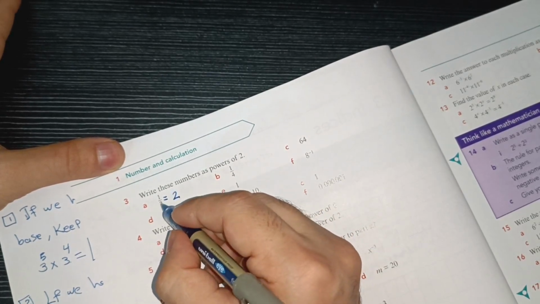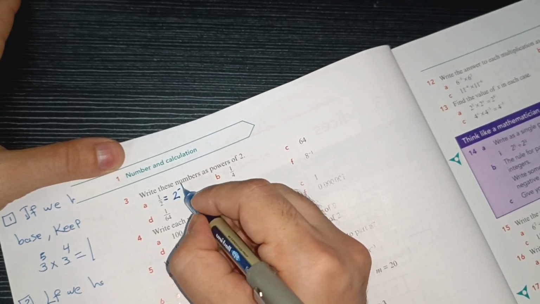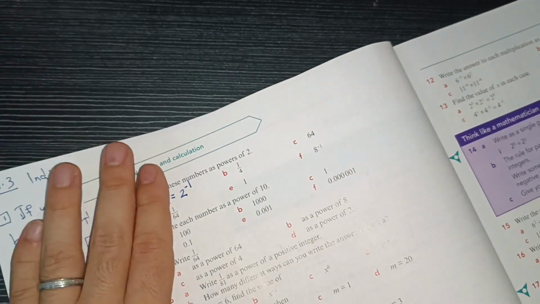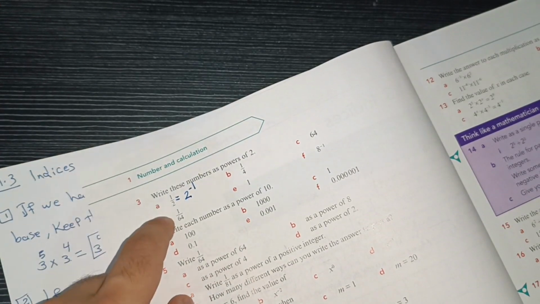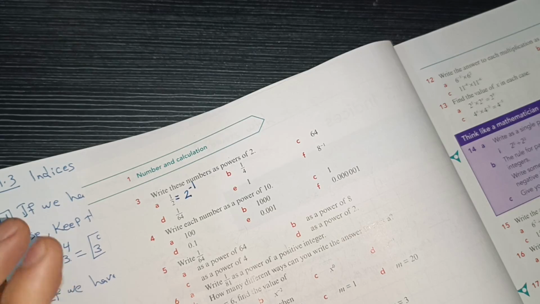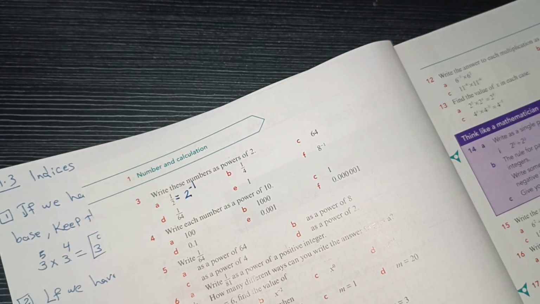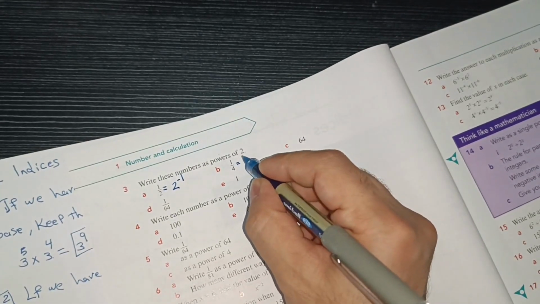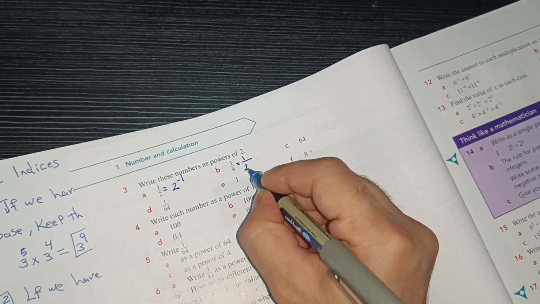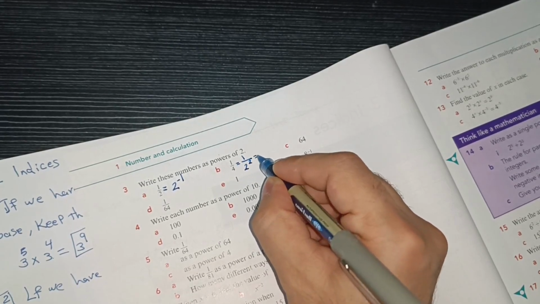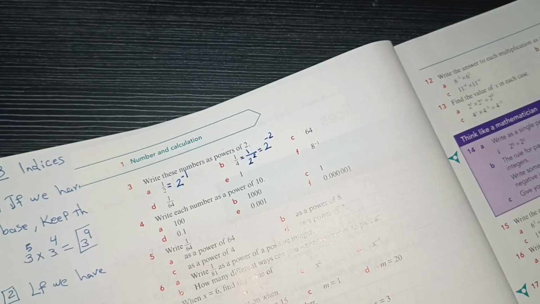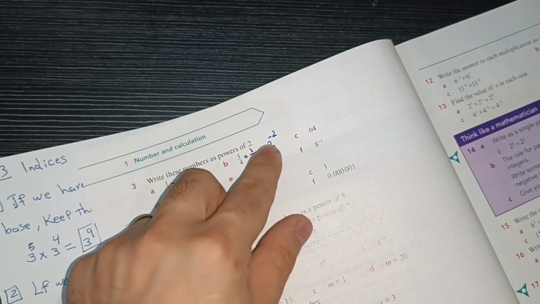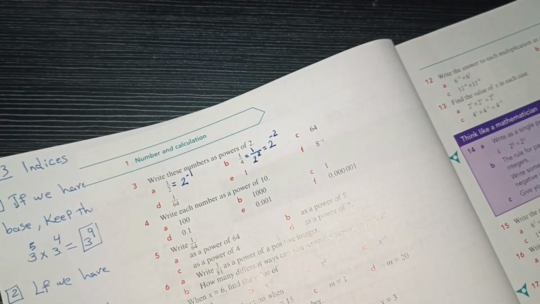How can we write it down? If you bring up this 2, it's going to become 2 to the power of negative 1. As you can see, we wrote 1 over 2 as a power of 2. We bring up this 2, we flip it, and whenever you flip it, the sign of the exponent will change automatically. What about this 1 over 4? Everybody knows that it's equal to 1 over 2 to the power of 2. Now again, if you flip it, it's going to become 2 to the power of negative 2. And as you can see, we wrote 1 over 4 as a power of 2.